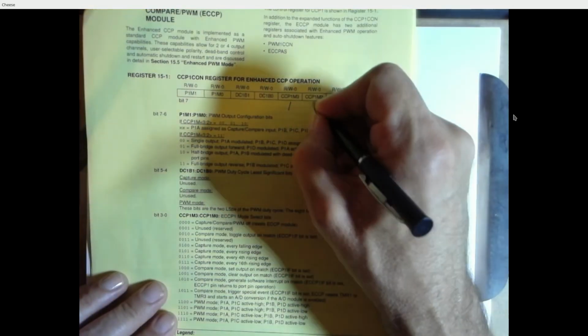That's what we call active high. So we're making everything active high, which means these low 4 bits are going to be 1100. That's going to do pulse width modulation. Not a whole lot of variation in that.